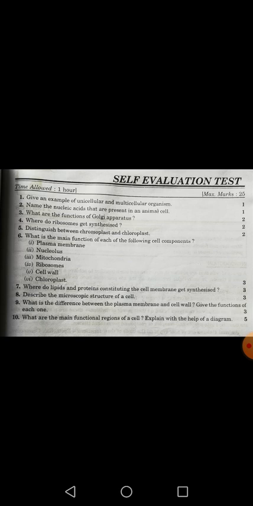Now question number 4, it is also of 4 marks, sorry, 2 marks. Question number 4 is of 2 marks. Where do ribosomes get synthesized? So it's a very interesting question, and ribosomes are generally present either on the surface of the rough endoplasmic reticulum, or they can be scattered in the cytoplasm, and you will find these are present in both eukaryotic as well as prokaryotic cells.